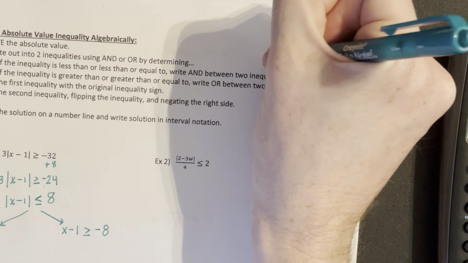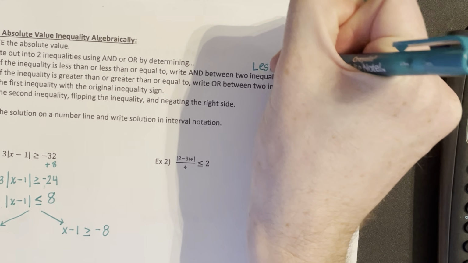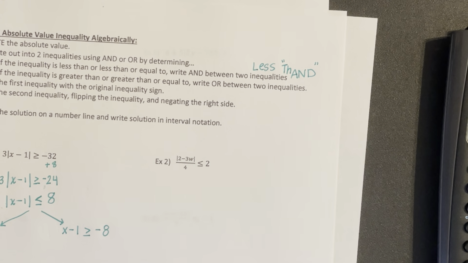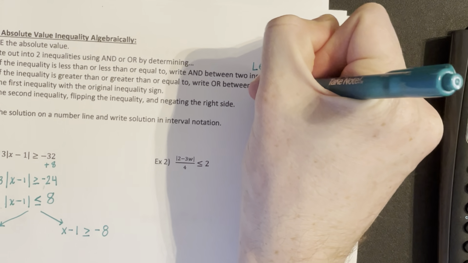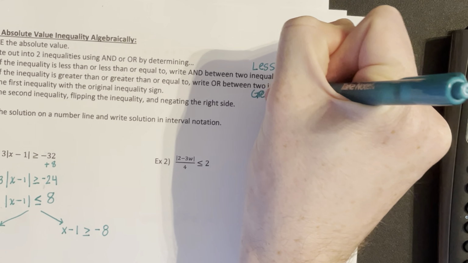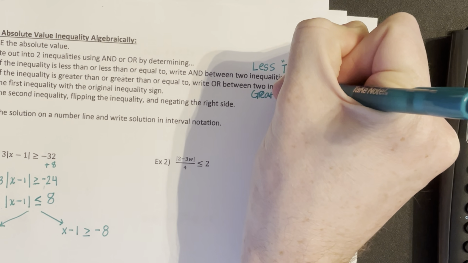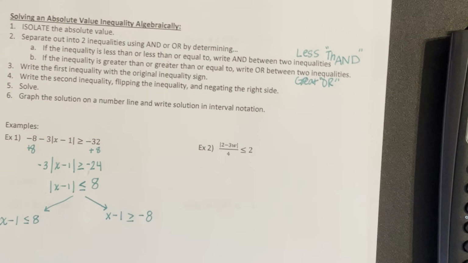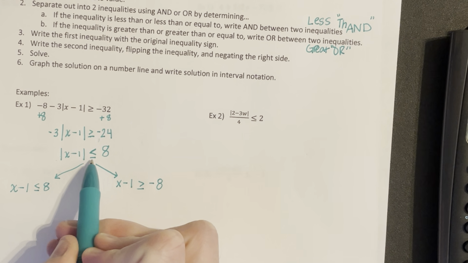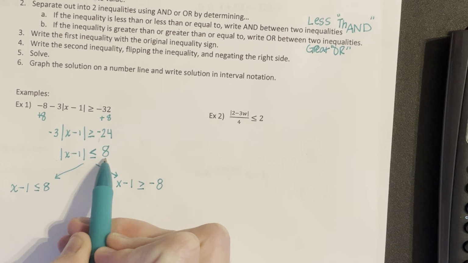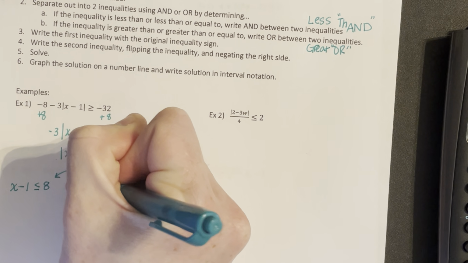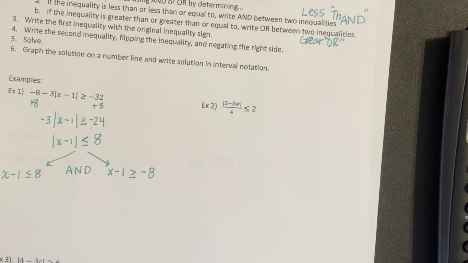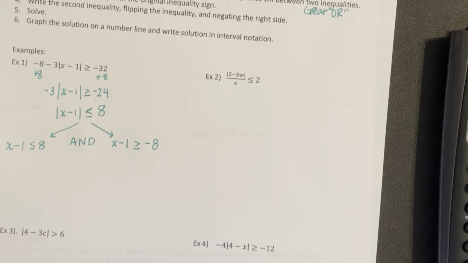If you have greater, you're going to write or between them. So what that means is when I have this absolute value less than or equal to 8, I'm going to use an and between this. An and inequality is shading in between the two values, and we'll see that in a second.